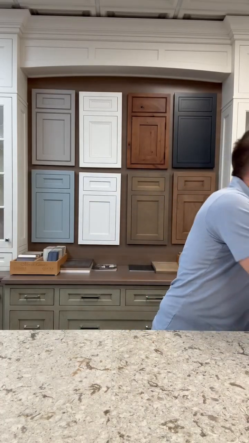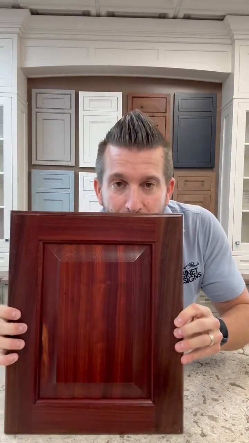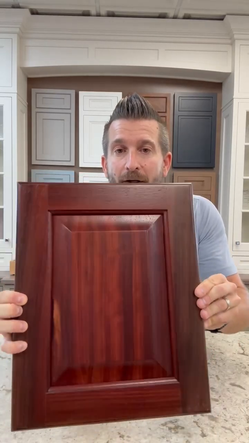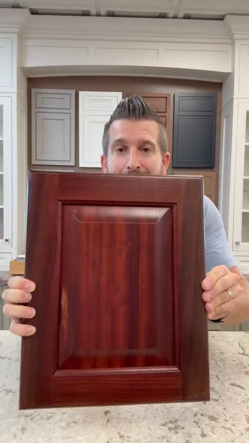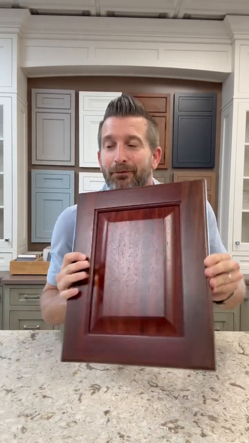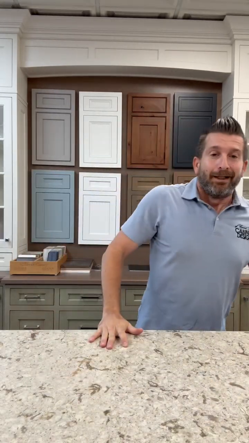There's also this one, which is really cool. This is natural. This is a very hard wood and pretty exotic. It's called Padauk. Haven't used it a whole lot. This door is probably 20 years old, but it's a very beautiful hardwood. So that's just a few hardwoods that we use here.